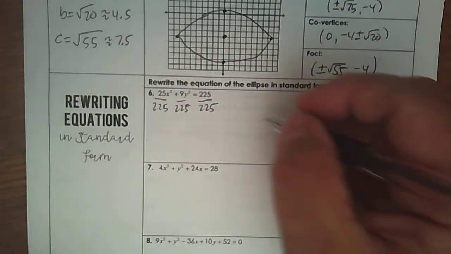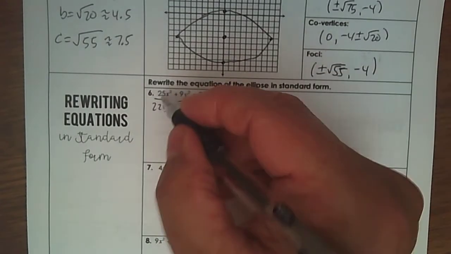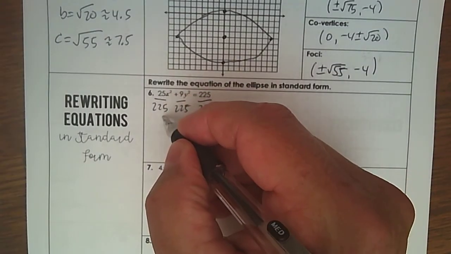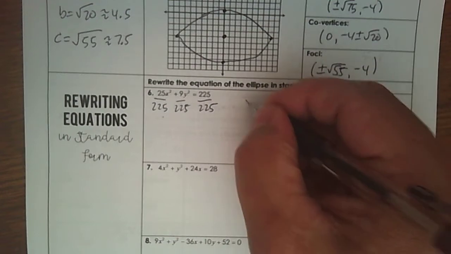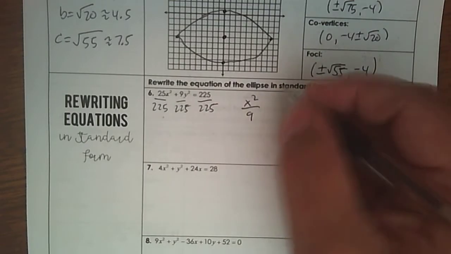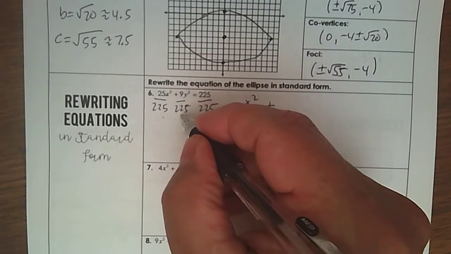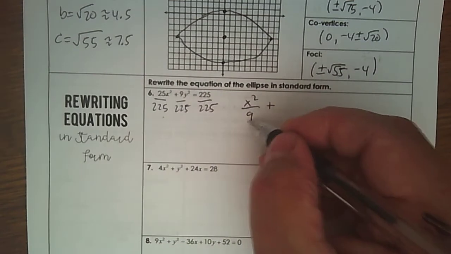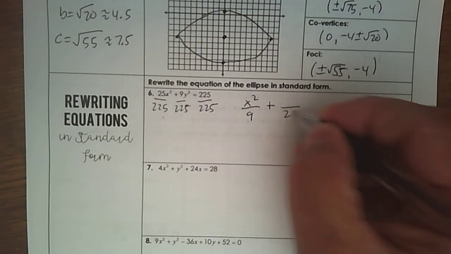So when I divide by 225, 25 does go into 225 evenly. That's 9. 9 goes into 225. Well, we just did it, right? Because the answer is 9. So this side actually be 25.